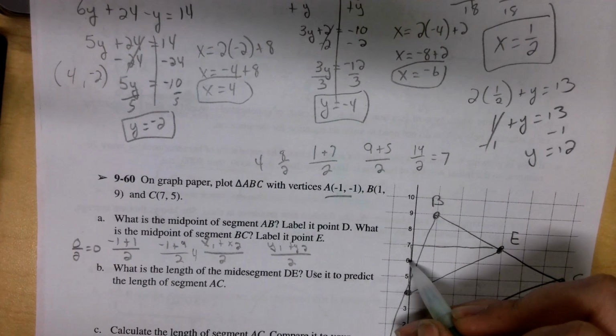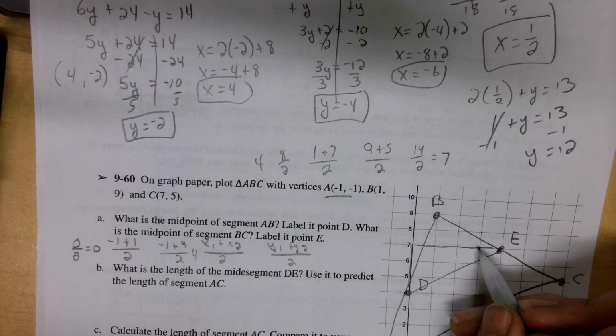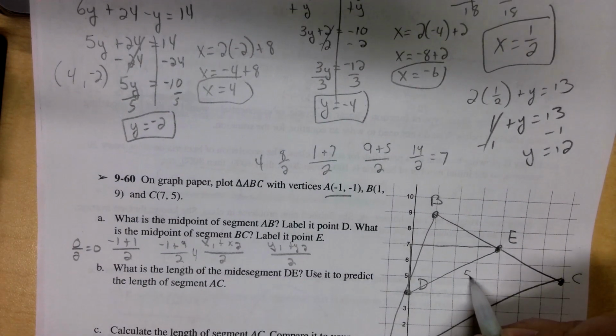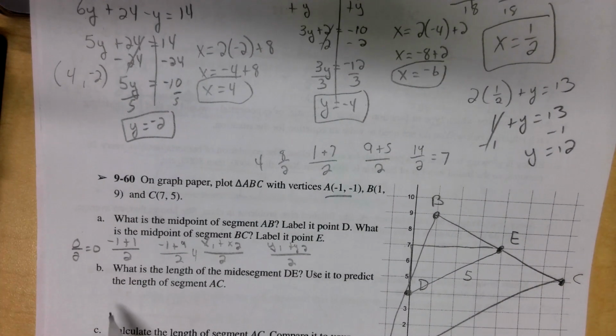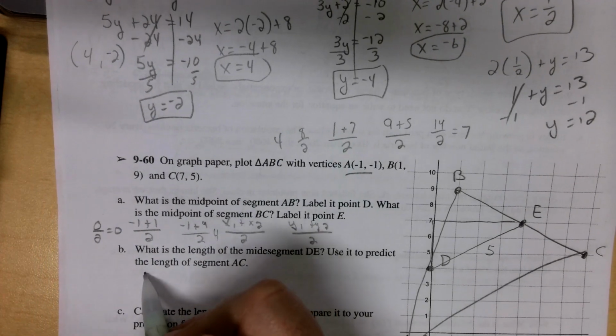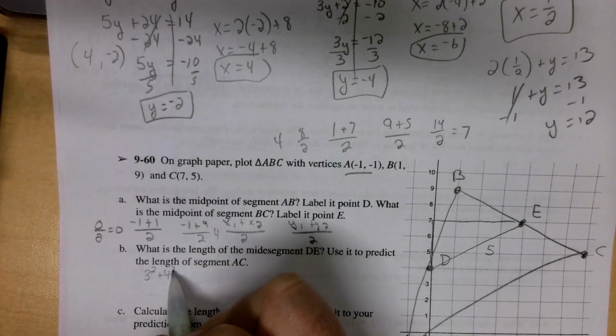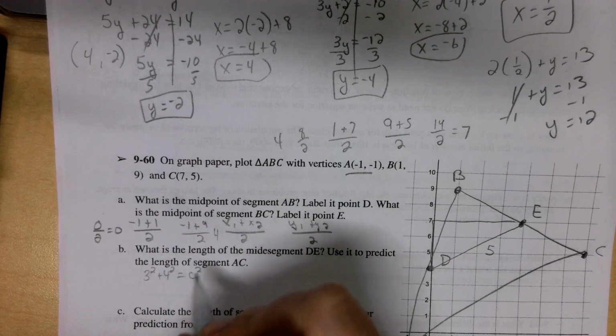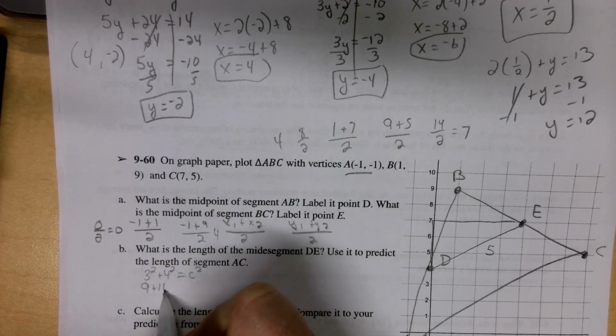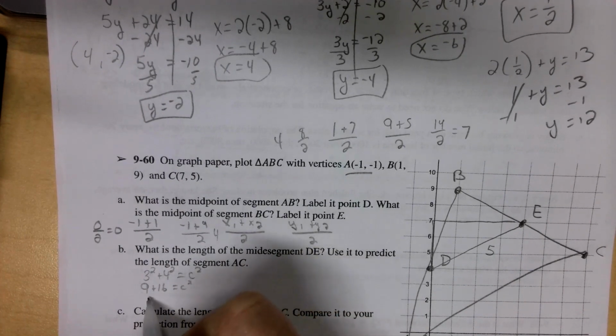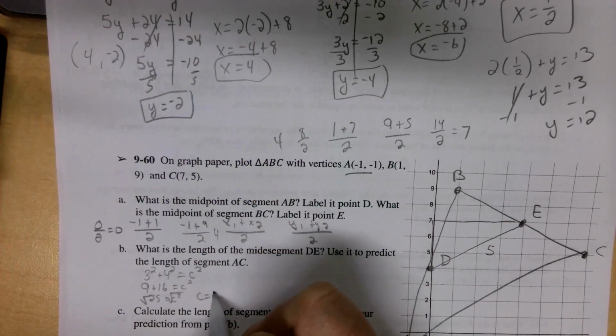So this is 1, 2, 3, 1, 2, 3, 4. I automatically know this is going to be 5 with a 3, 4, 5 triangle. 3 squared plus 4 squared equals c squared. 9 plus 16 equals c squared. 25 equals c squared. Square root of 25 is 5.